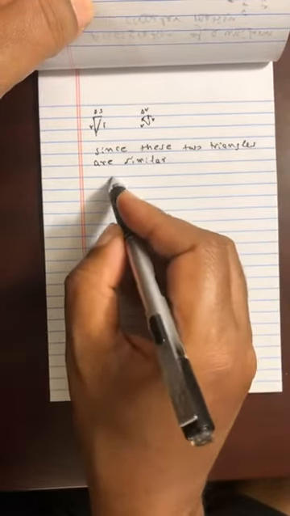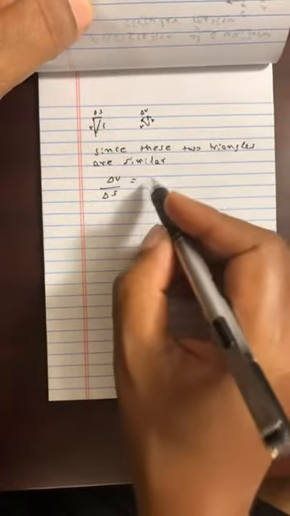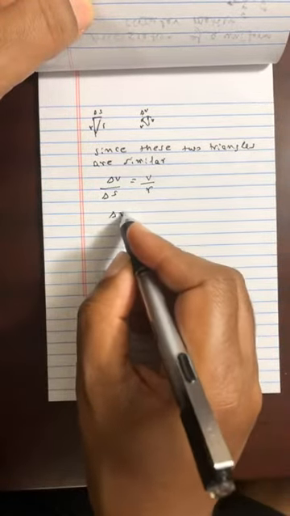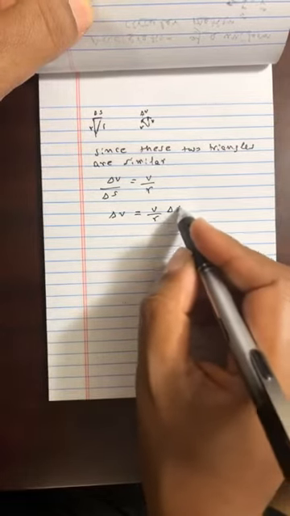Let's take delta S to the other side. We have delta V equals V over R times delta S.